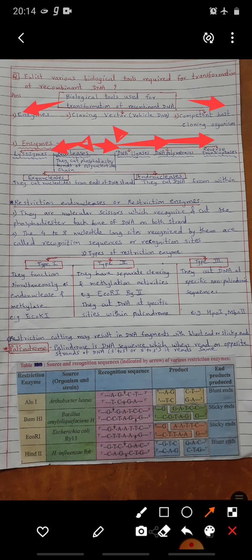So nucleases cut the phosphodiester bond of the polynucleotide chain and are classified into two types, exonucleases and endonucleases. Exonucleases cut nucleotides from the end of DNA strands, while endonucleases cut DNA within.